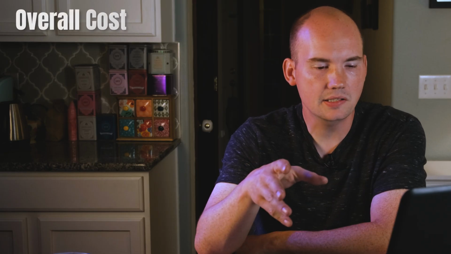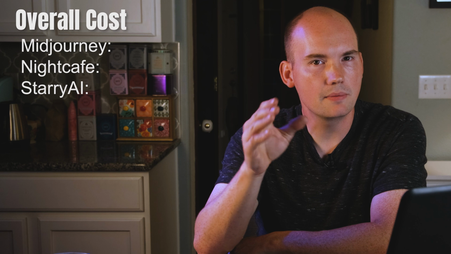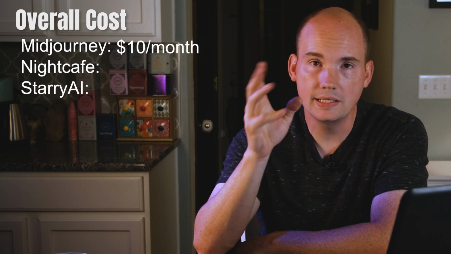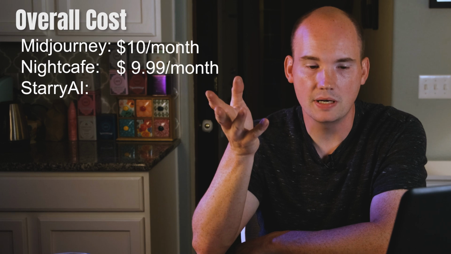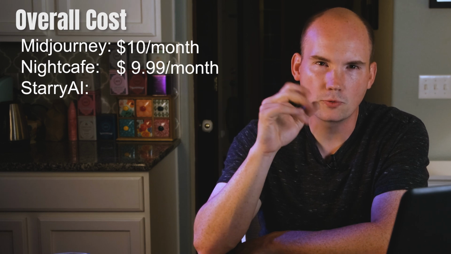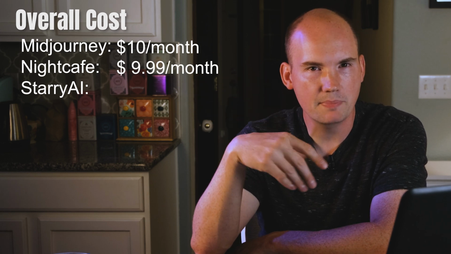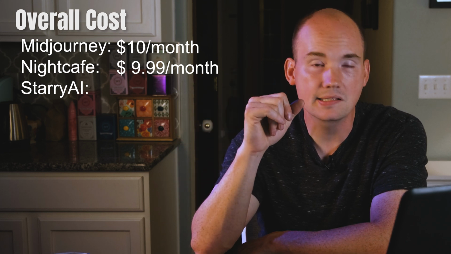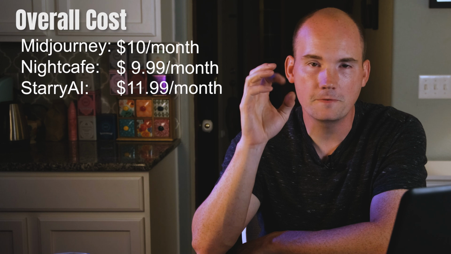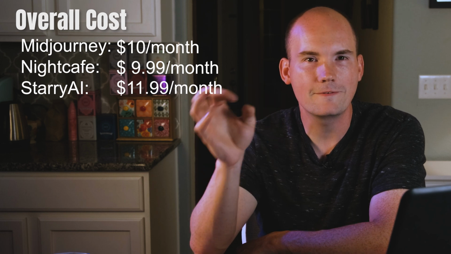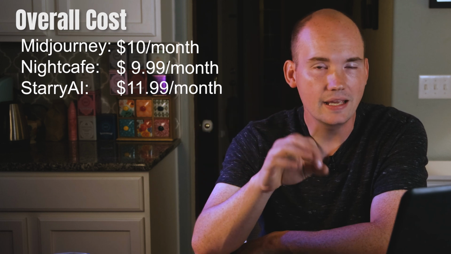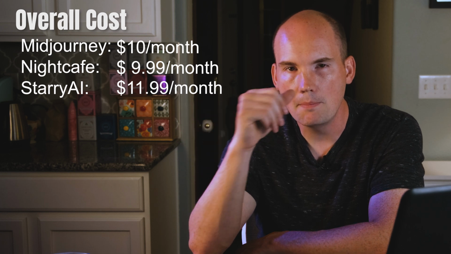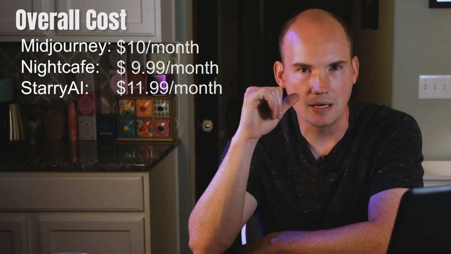Now, as far as cost goes, Midjourney comes in at about $10 a month, and you get about 200 images. Nightcafe is also $10 a month, and you get 100 credits for about 100 images, depending upon how you want to generate those images. Starry AI is $11.99 a month for 50 credits, but you also get 50 credits a day just by being a member. So in total, you'll have about 200 credits a month.